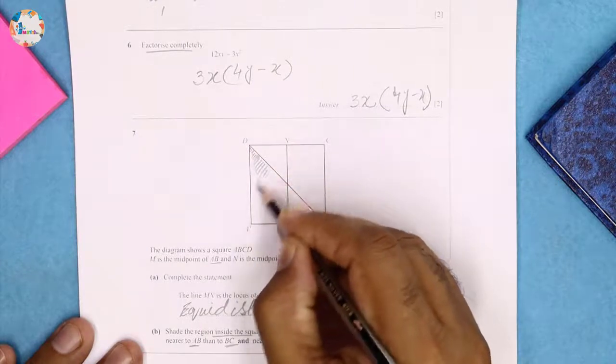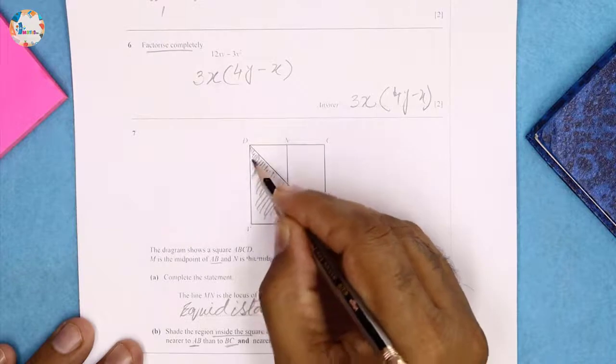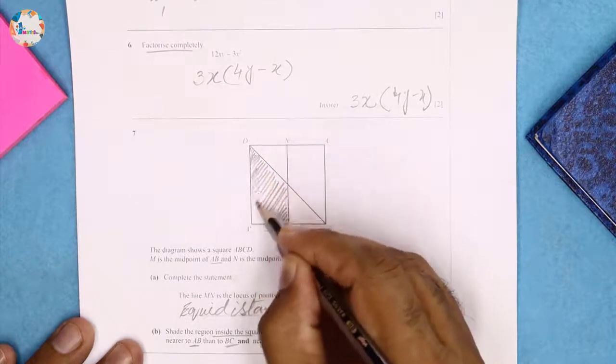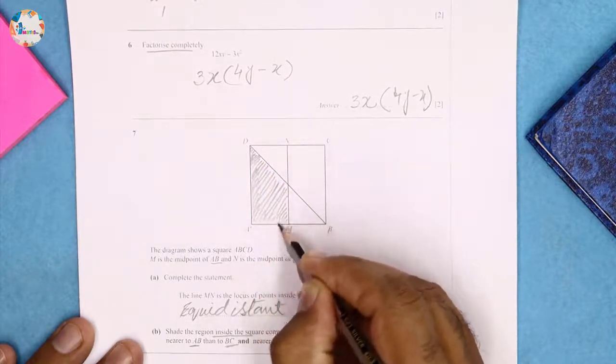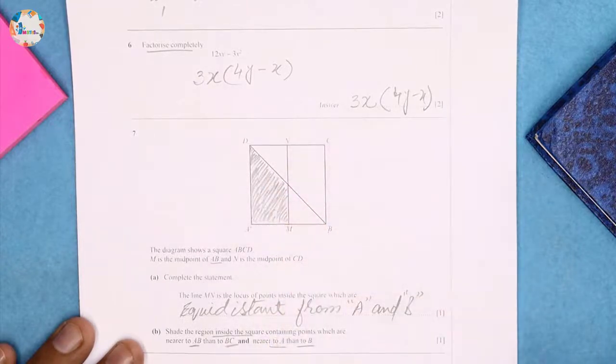Basically I'll shade. So hopefully you understood this as well. So this is basically the shaded region which we are done with.